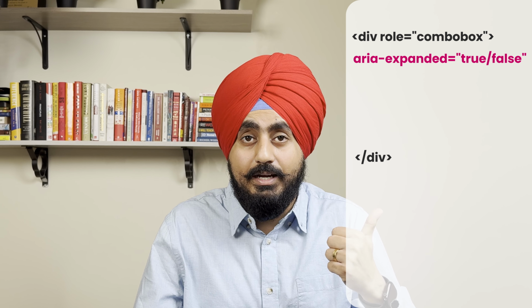Let's take another example. If you add role combo box to this div, you must add ARIA expanded, ARIA controls, often ARIA active descendant, proper keyboard handling, and focus management. If you skip those, you didn't create a combo box, you created confusion. ARIA roles often require supporting states and properties. Role defines identity. ARIA attributes define behavior and state. Without both, it's incomplete. And incomplete accessibility is still broken accessibility.